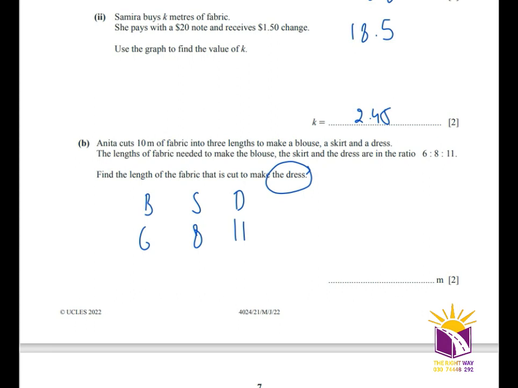Now for the dress, you are going to use 11 divided by the sum of the ratio, which will be 11 plus 8 plus 6, equal to 25, multiplied by the total fabric, which is 10 meters. So 11 multiplied by 10 divided by 25 will be equal to 4.4 meters. So she uses 4.4 meters for making the dress.